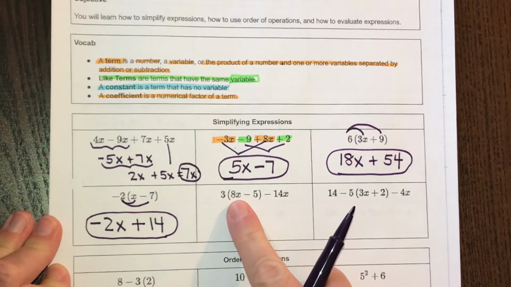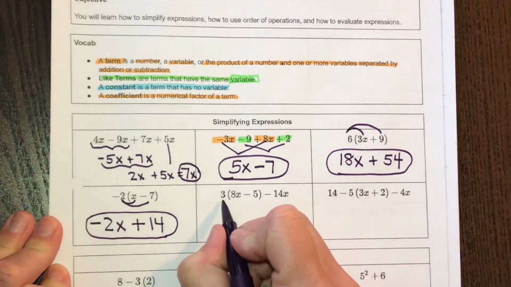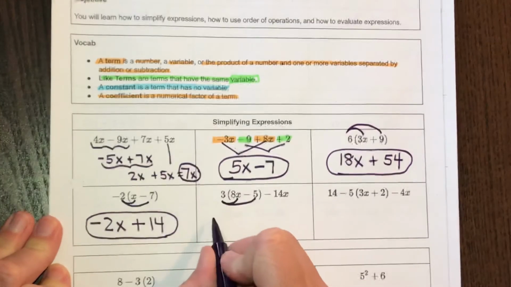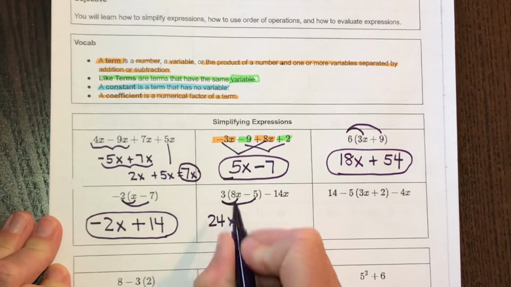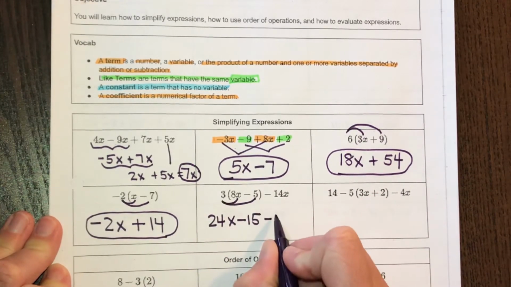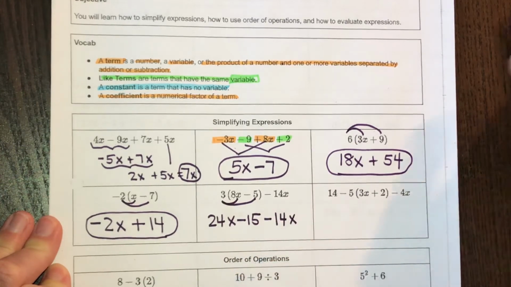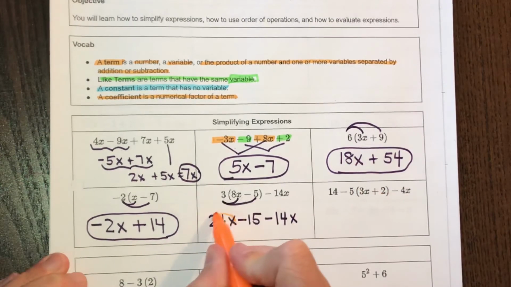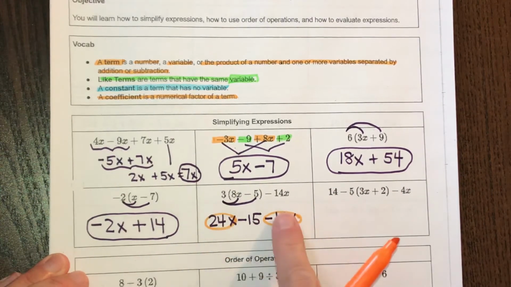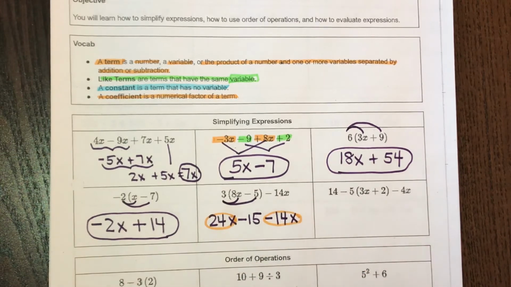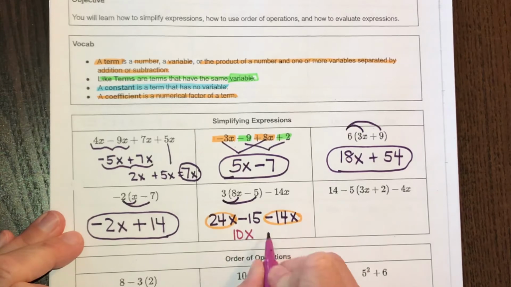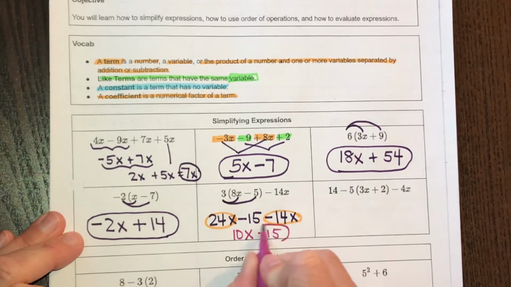Now in this question, what I'm going to do is multiply my 3 to the 8x term and 3 to the negative 5. This is going to be 24x. 3 times negative 5 is negative 15. And then I need to deal with the negative 14x. So what I'm going to do is combine this x term and this x term together. If I have 24 x's and I subtract 14 x's, I will have 10 x's left and the negative 15 term.